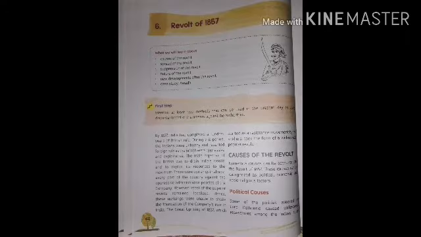Actually, the main cause of the revolt of 1857 was to stop the Britishers from their explicit harassment of Indians, because Britishers were harassing and torturing Indians so as to be on their side and work as per their demands. So there were many more factors because of which Indians came together to fight against Britishers. So let's focus on what are the causes of the revolt.